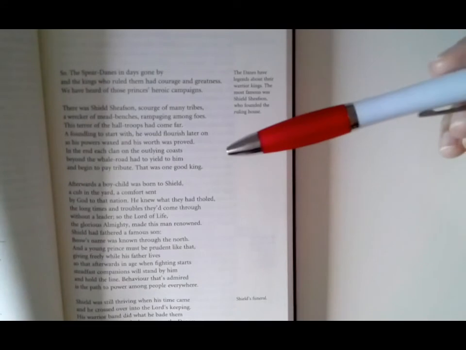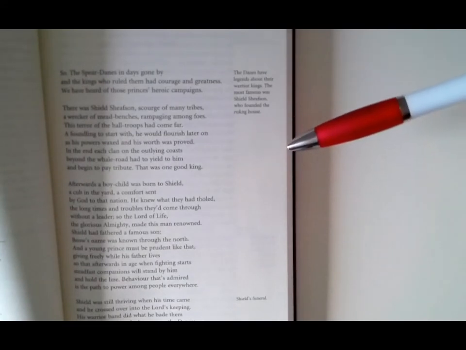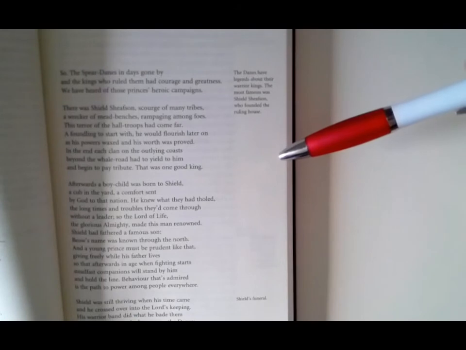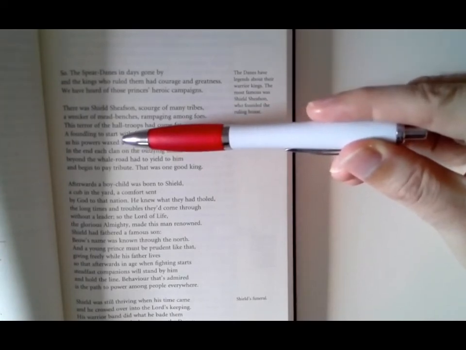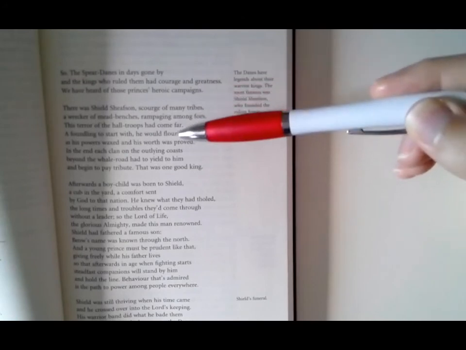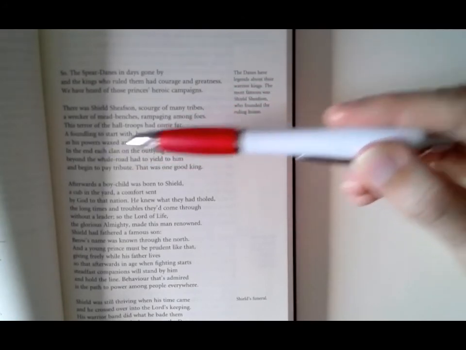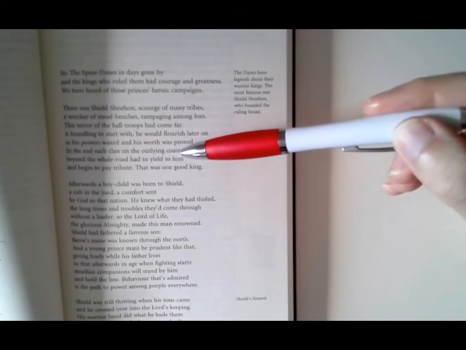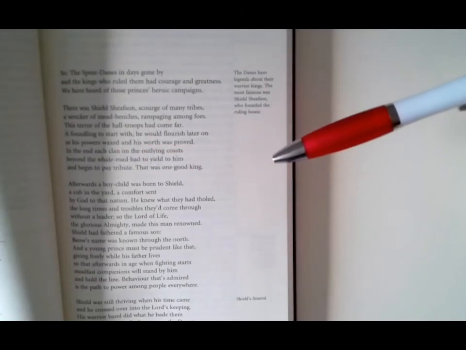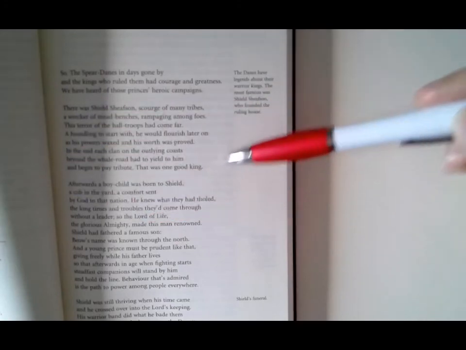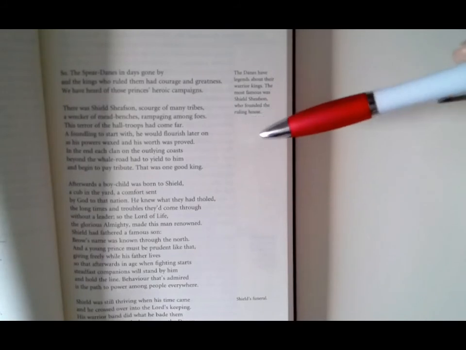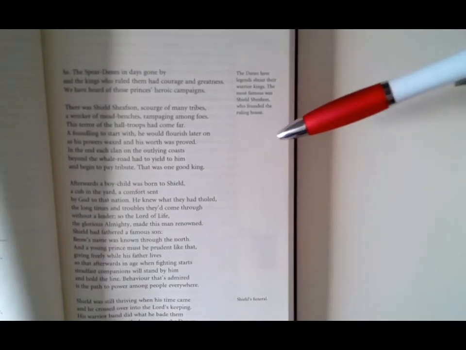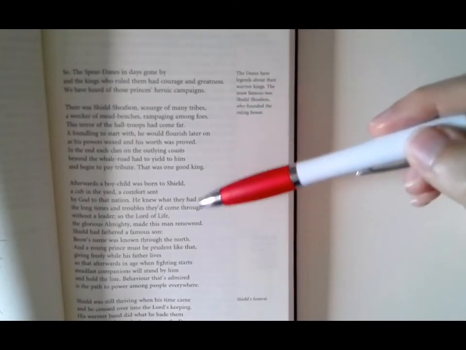You often hear about the idea of the moon waxing and waning. The waxing is the expansion, the growing. And again, his powers were expanding and growing, and his worth was proved. The opposite of waxing is waning. So this was a person who was growing in power, and in the end each clan on the outlying coast beyond the Whale Road had to yield, to surrender to him and begin to pay tribute. So there's all kinds of techniques in here that we see about Shield Chieftain that emphasise his power and his might, his ruthlessness, his strength in battle. And that continues on to the next stanza.